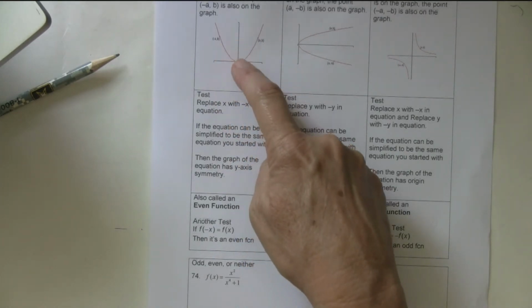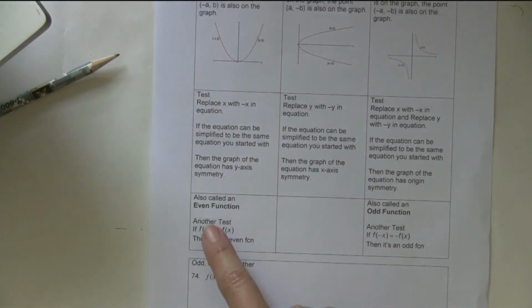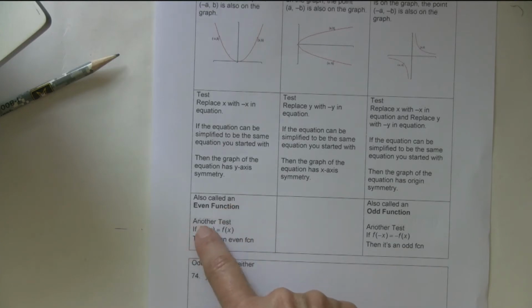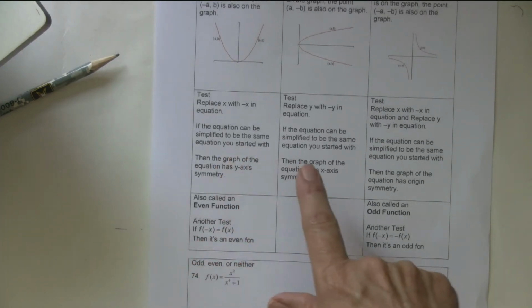Remember the vertical line test only hits it once. This would be the test, and they call it an even function when it has y-axis symmetry. And that's if f at negative x is equal to f at x, then it's an even function and it has y-axis symmetry.